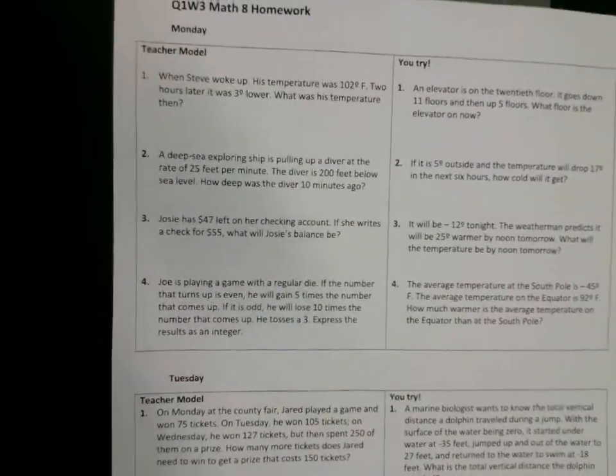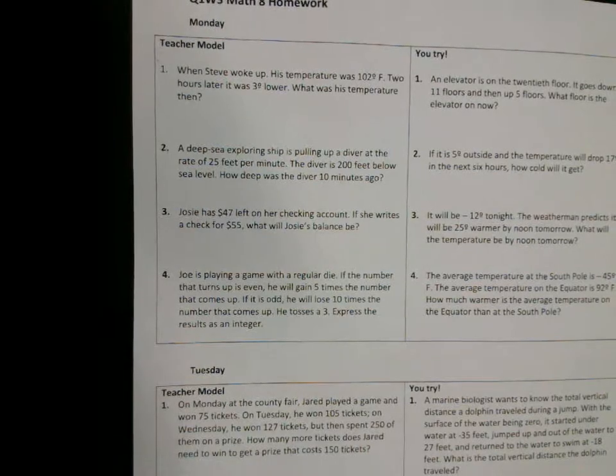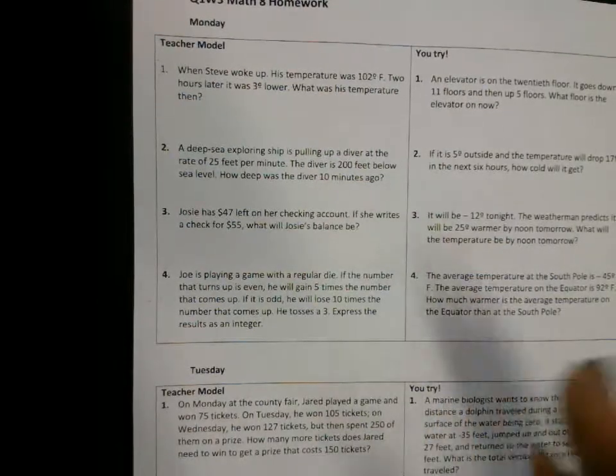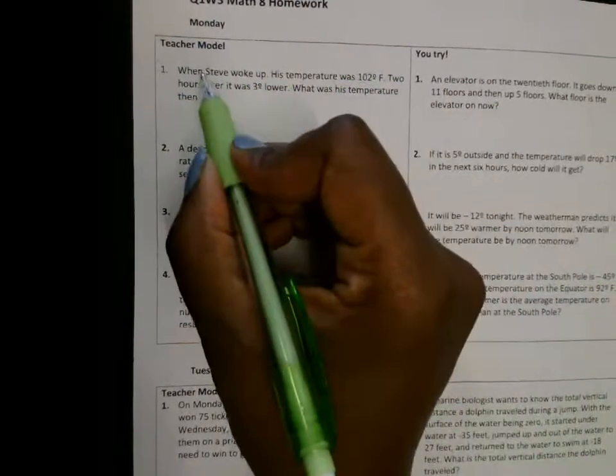Good afternoon, class. Today we are going to do the homework help on integer word problems. When you're doing word problems, we're going to read the whole word problem first, identify the question, and pick out the key facts that we need to solve this problem or to answer the question. Let's read the whole thing.